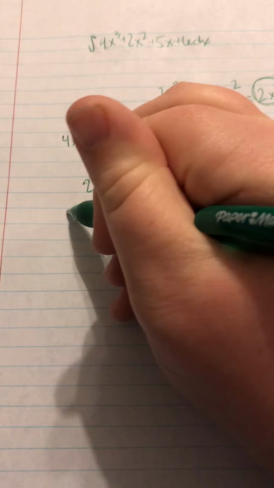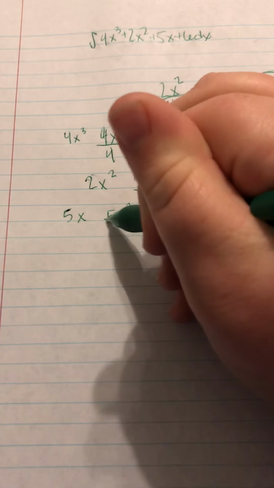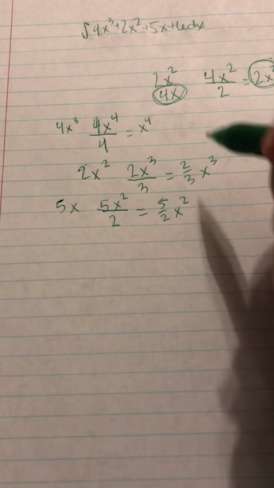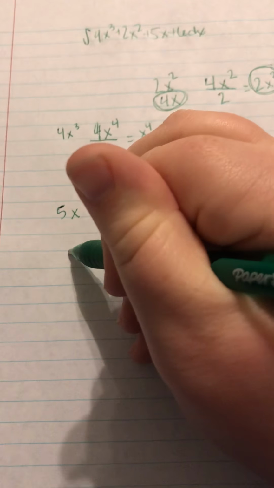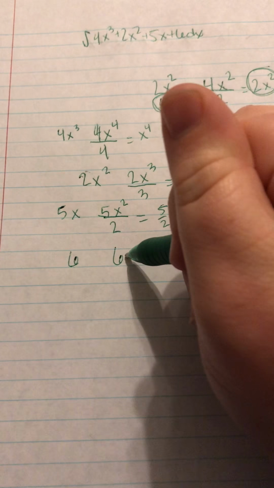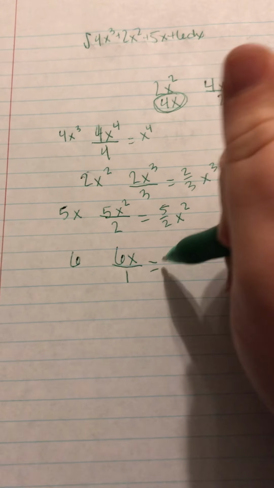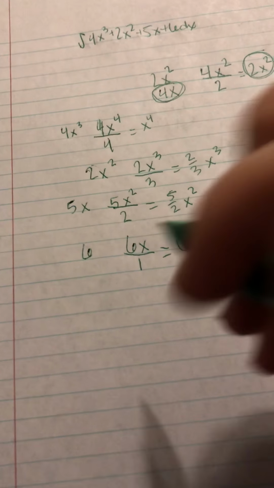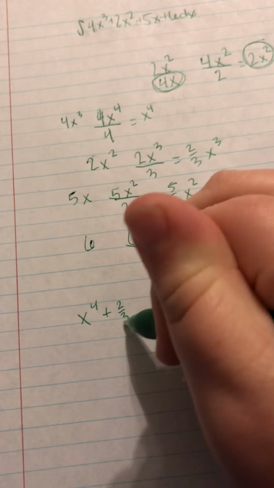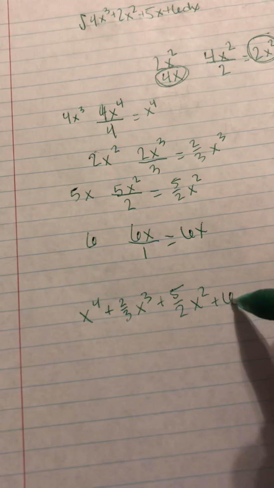Now if we're using 5x, keep our coefficient the same, add 1 to our exponent and divide by our new exponent. We get 5/2 x squared. And now finally with 6, we are going to add an x, which is like adding an exponent, divide by our new exponent, which is just 1, and we get 6x. So then we add all of that together, and we get x to the 4th plus 2/3 x cubed plus 5/2 x squared plus 6x.